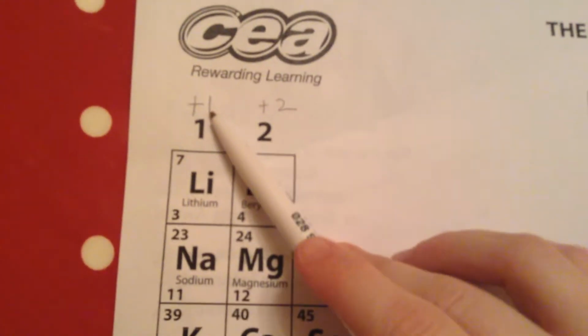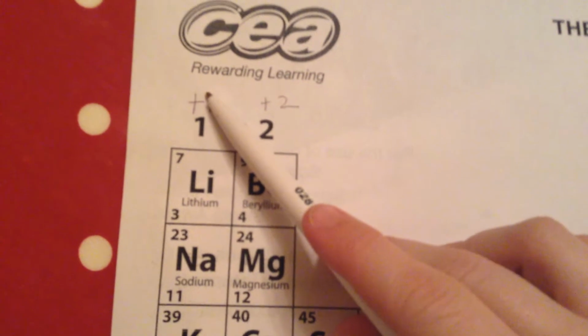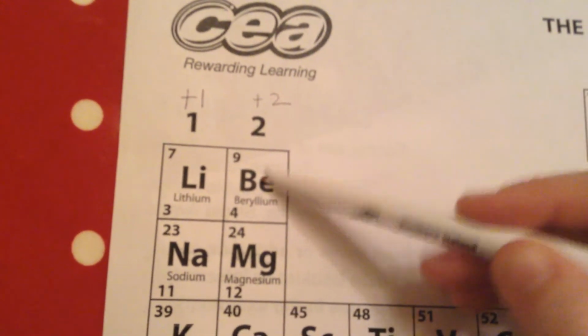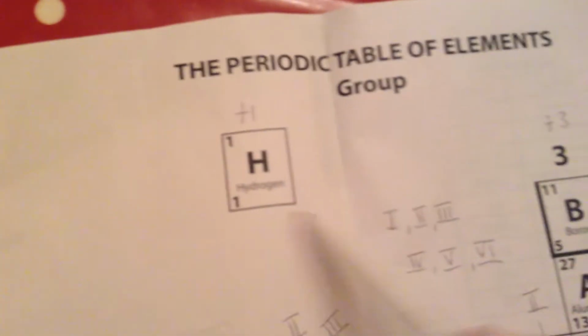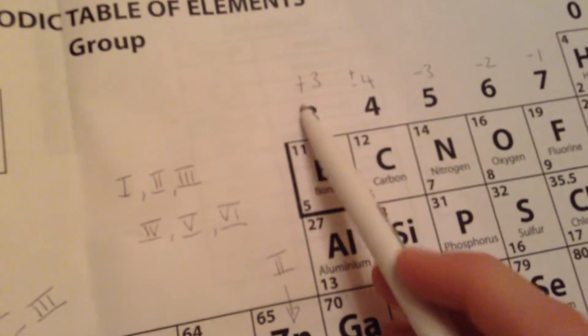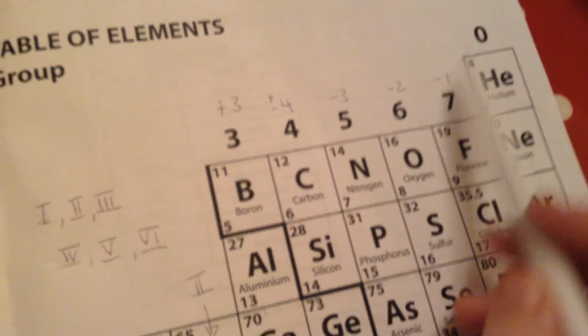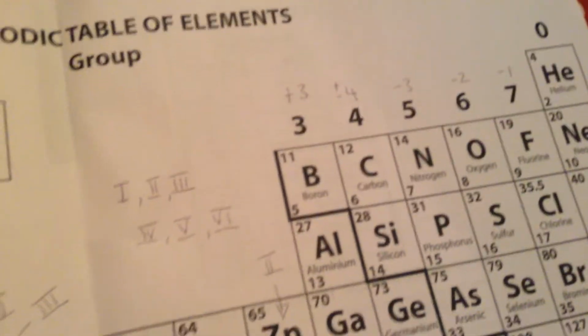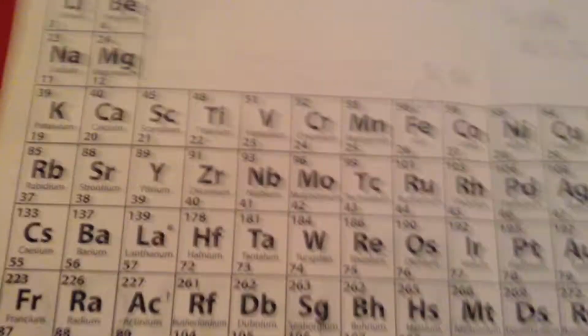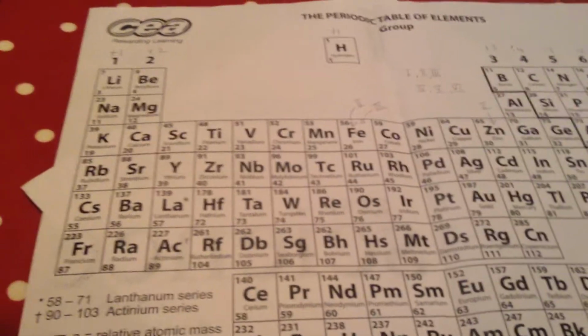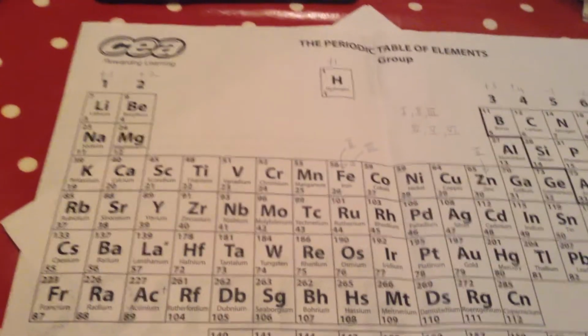The first things I've added are the charges. You can see at the top of group 1, I've got +1. At the top of group 2, I've got +2. Then going all the way across to group 3, +3, then +4 and -4, then -3, -2, -1, and 0. You guys need to be able to remember how to do that on your periodic table when you go into the exam. Those are the charges that belong to the substances in those groups.